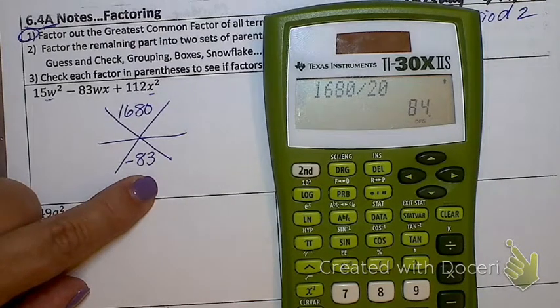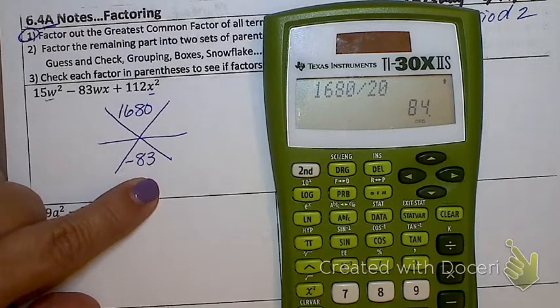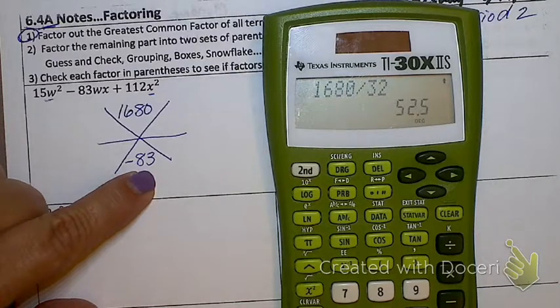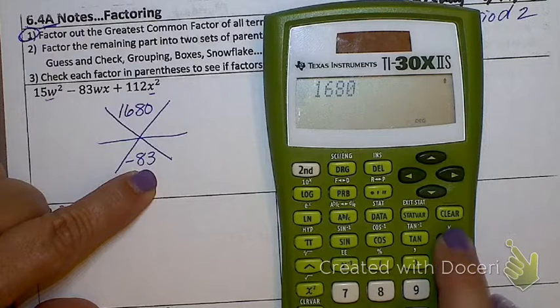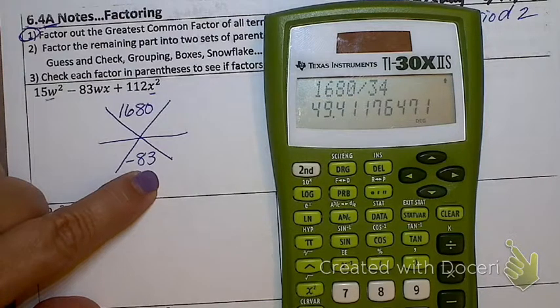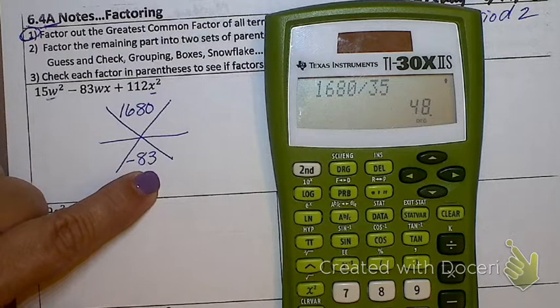84 and 20, not going to give me 83, but still getting closer. Can I divide by 30? 30 and 56, a lot closer, right? So I'm going to slow down now, maybe 32. Nope, gave me a decimal. 33, nope. 34, nope. 35, oh, there's promise. 35 and 48, would they get me 83?